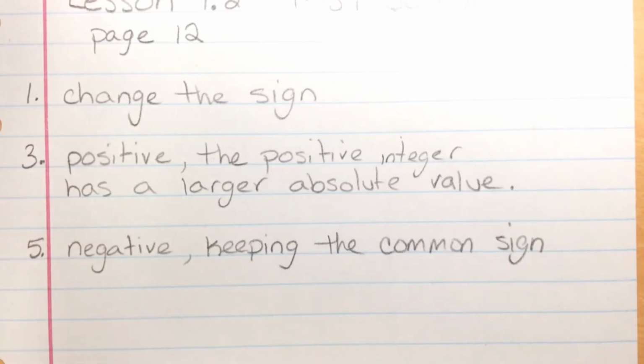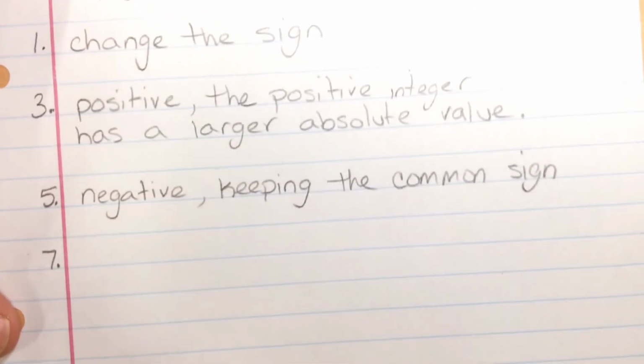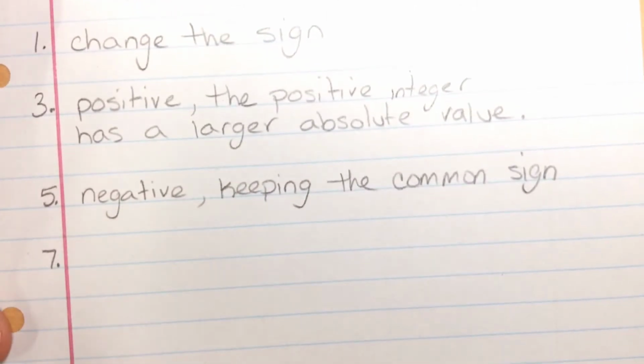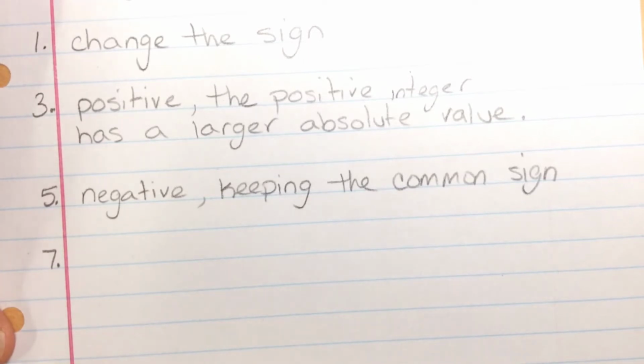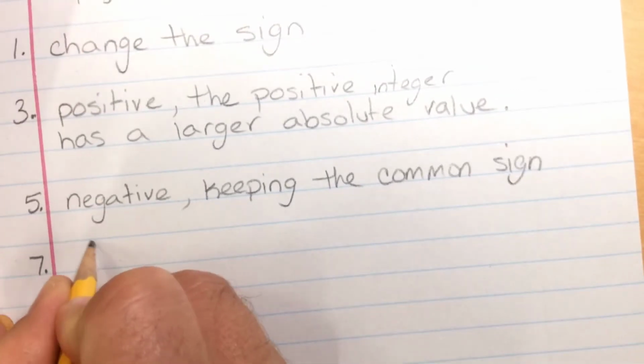Number 7, it says, tell whether the statement is true or false, explain your reasoning. It says an integer and its absolute value are always opposites. Well, let's think about that. Negative 3 is an integer, and its absolute value is 3. So those are opposites. But 5 is an integer as well, and its absolute value is 5, not its opposite. No, this is false.